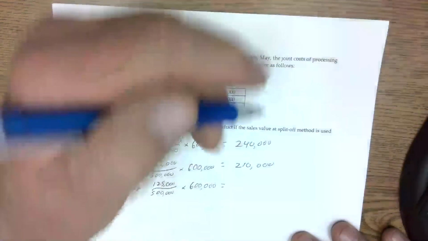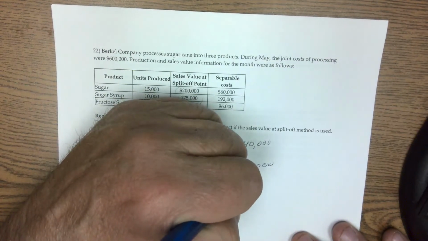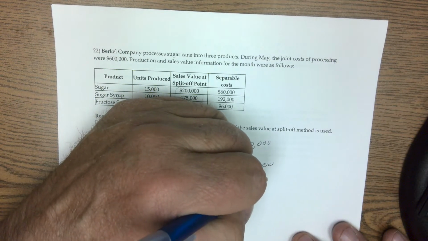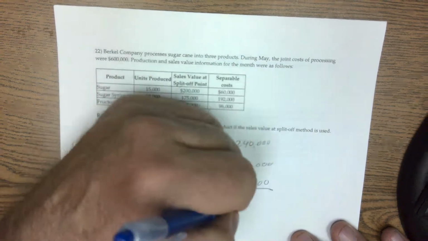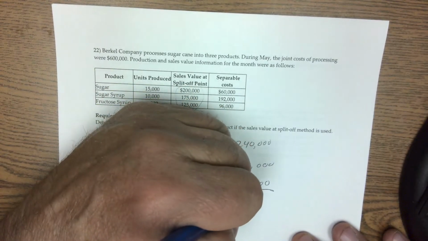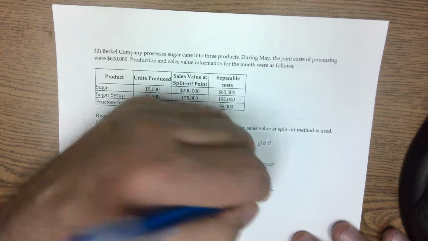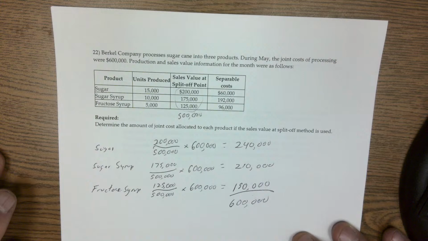Be 150,000. If we add that all up, that should be 600,000. And so we have the costs allocated there.